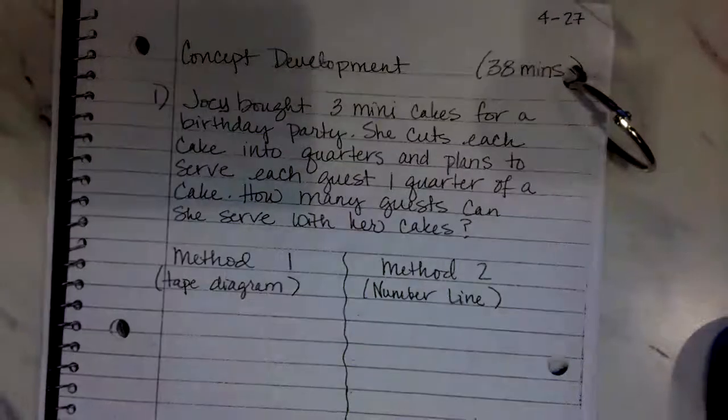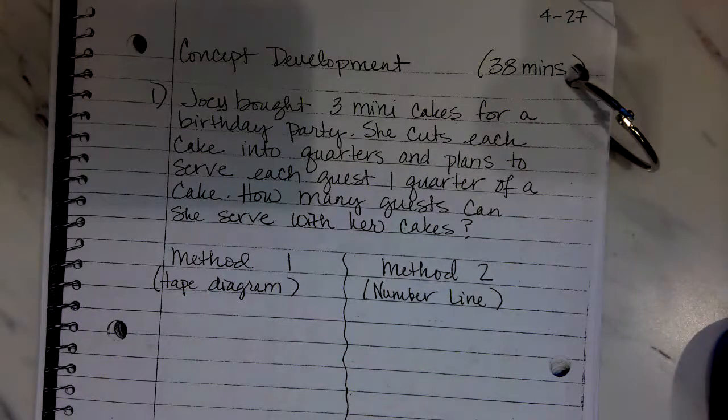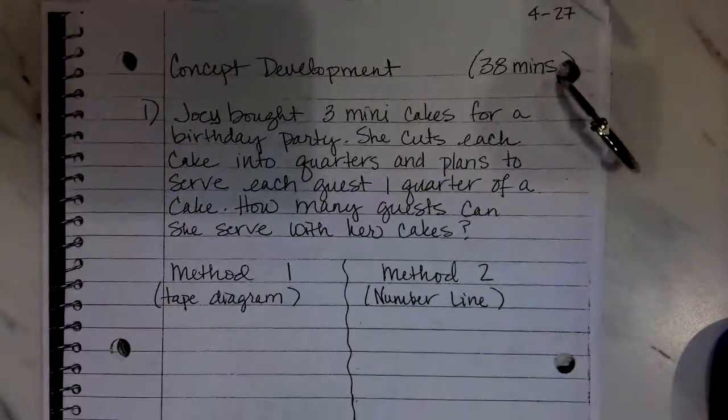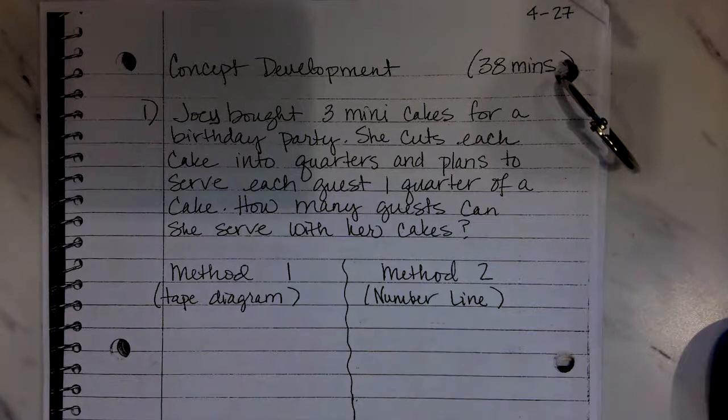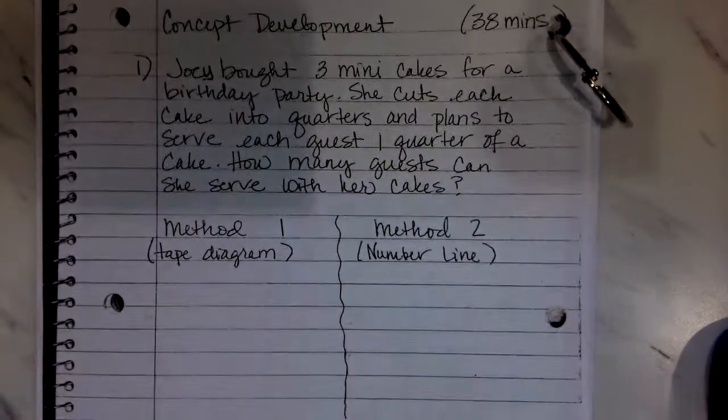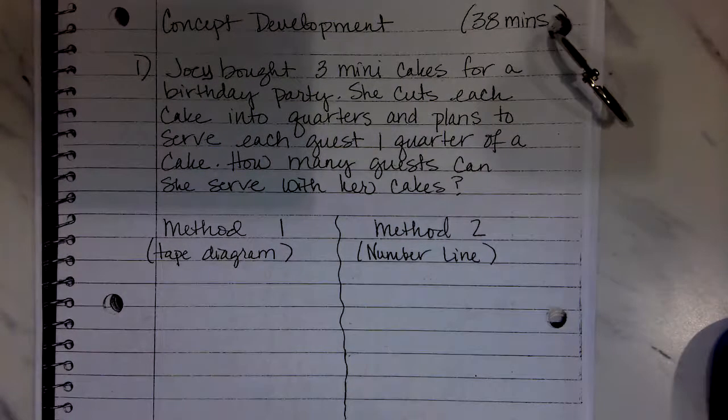Guys, welcome to EngageNY, Module 4, Lesson 27. This is the concept development. So today's big idea is we're going through several word problems and we're going to use different methods. Any way that is mathematically sound is perfectly fine to solve these problems. We're going to solve problems involving fraction division. That is our big idea.